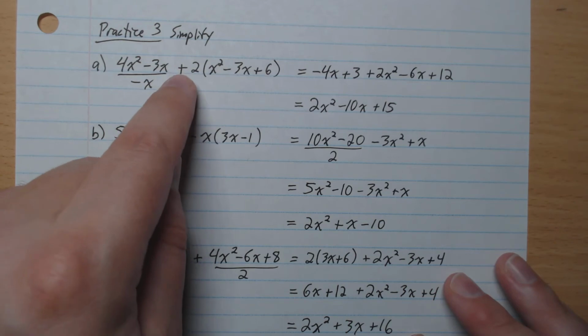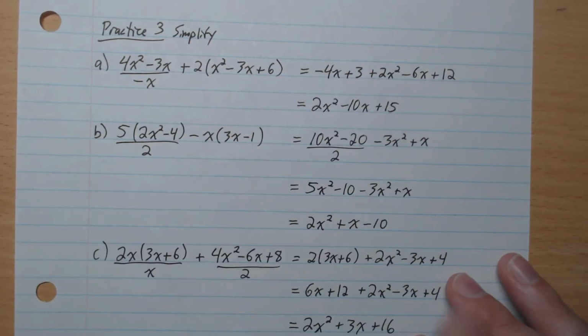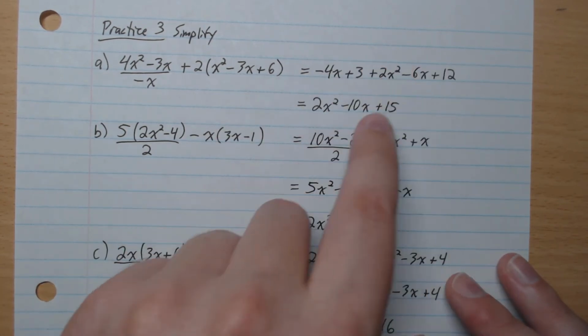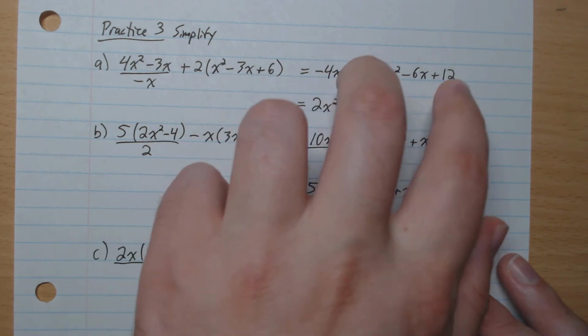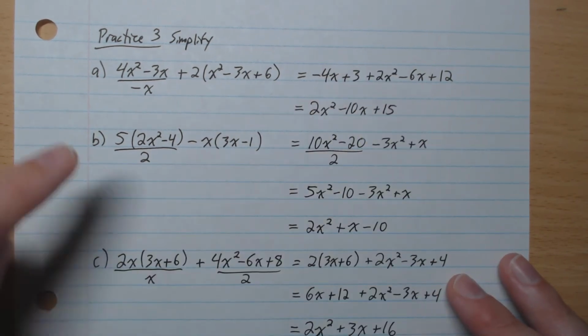Secondly, we're distributing the 2. So 2x squared minus 6x plus 12, like that. And so now we have this polynomial plus this polynomial, like that. So 2x squared minus 10x plus 15, like that. And so that's the answer to our first expression.